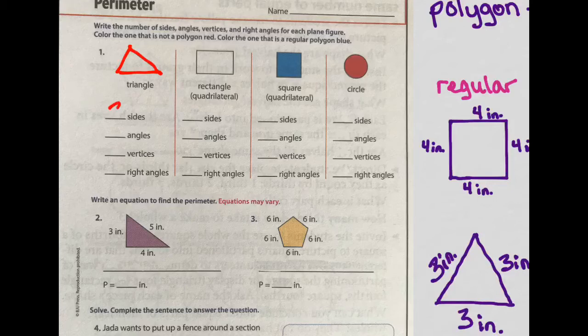So I'm going to say 3 sides. And it also has 3 angles. 1, 2, 3. How many vertices then does it have? You're right, it would also be 3. Does a triangle have any right angles? If you said no, you are correct, so we'll put a 0 there.